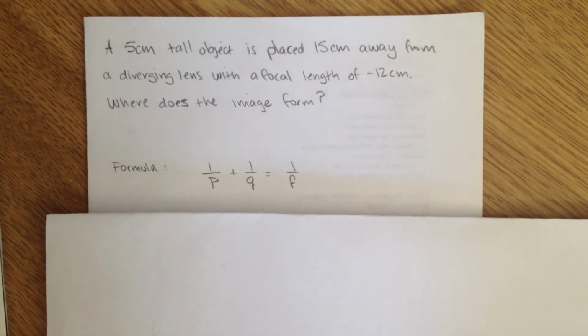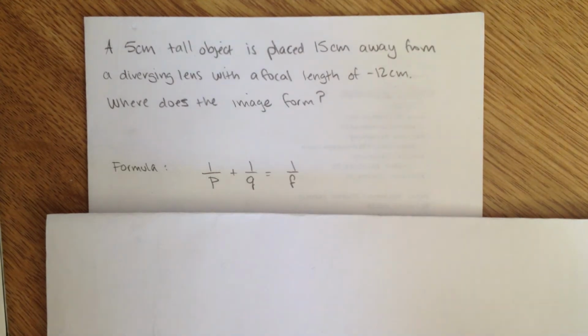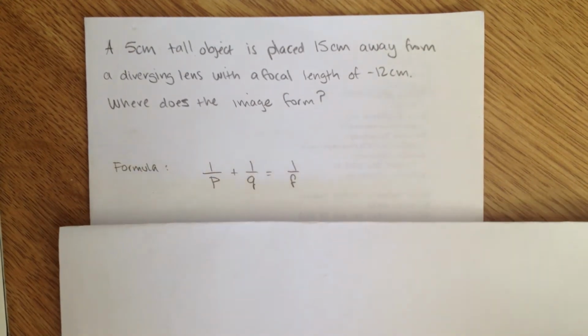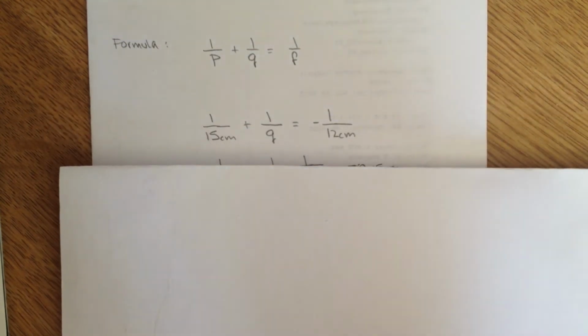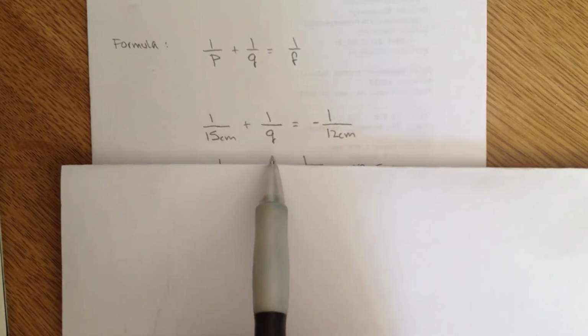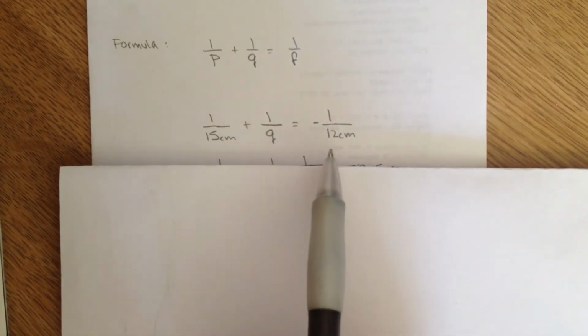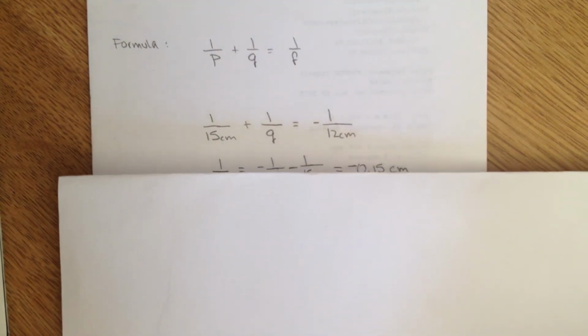So I'm going to have to plug those two values into the lens equation. The next important thing to recognize is that this is a diverging lens with a negative focal length, so I have to make sure to be careful which signs I'm using. If I plug this information into the lens equation, I get that 1 over 15, my object distance, plus 1 over q, my unknown image distance, will equal negative 1 over 12 centimeters for my negative focal length.